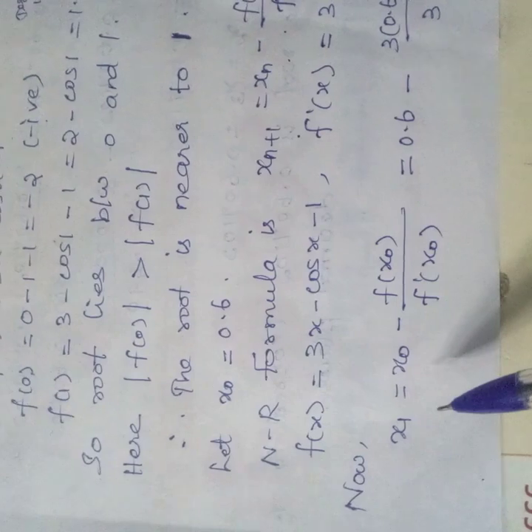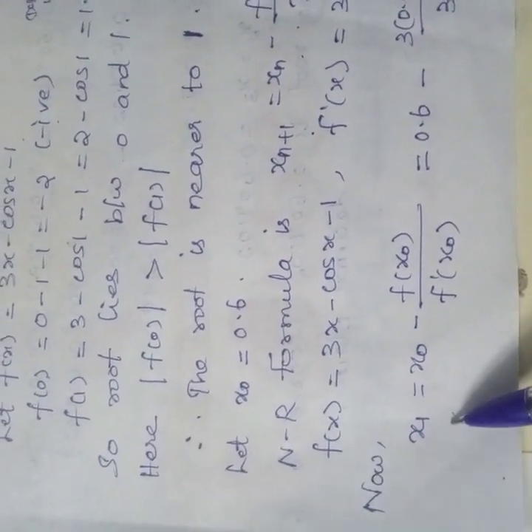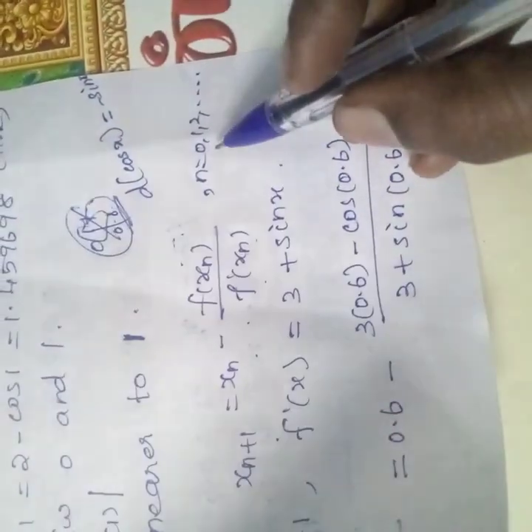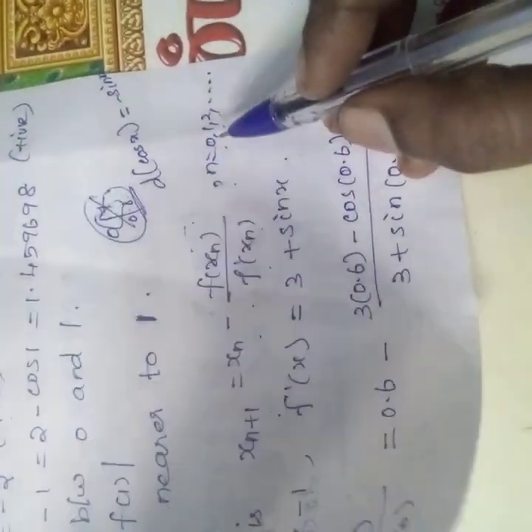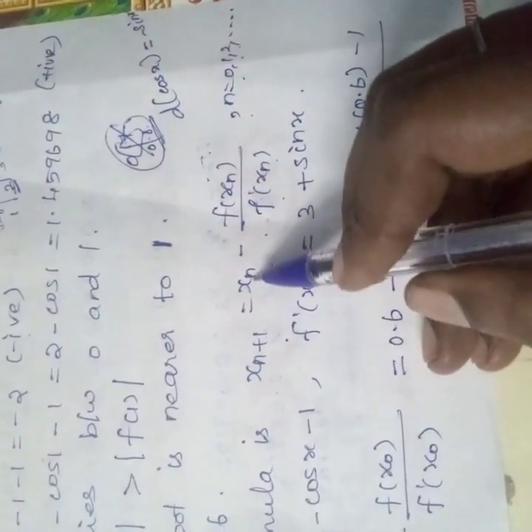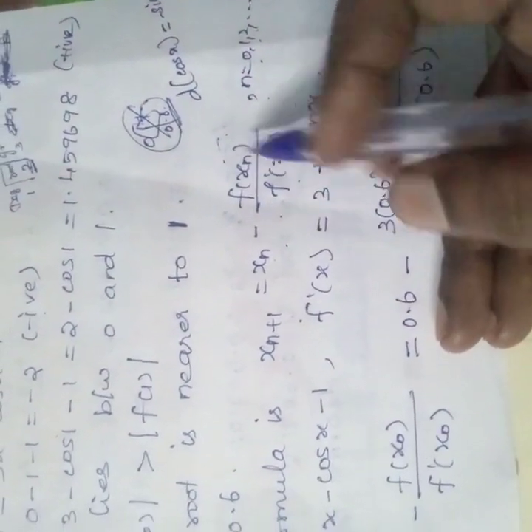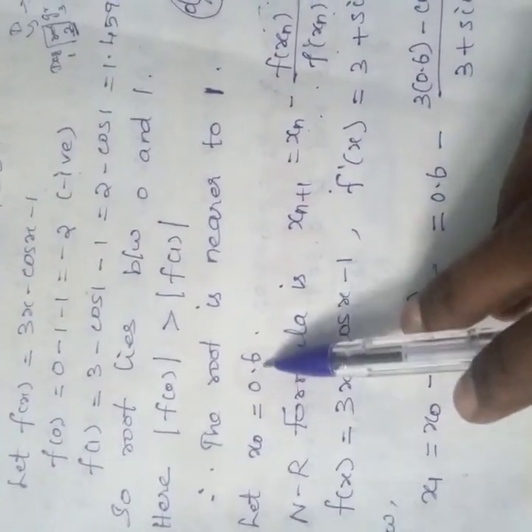So first we find x1, that means in the place of n you put 0. This is the formula. n is equal to 0 is the starting point, n is equal to 0, 1, 2, 3, etc. So n is equal to 0 means we get x1. x1 is equal to x0 minus f of x0 by f dash of x0, and x0 means our initial value 0.6.